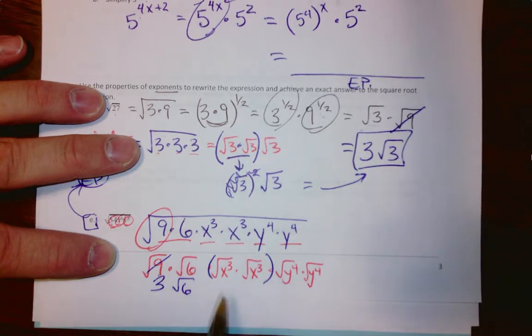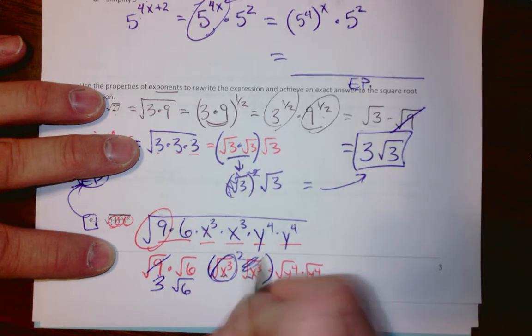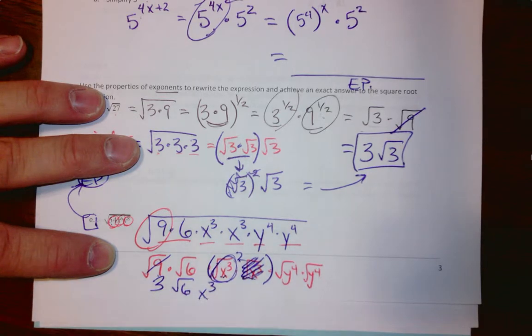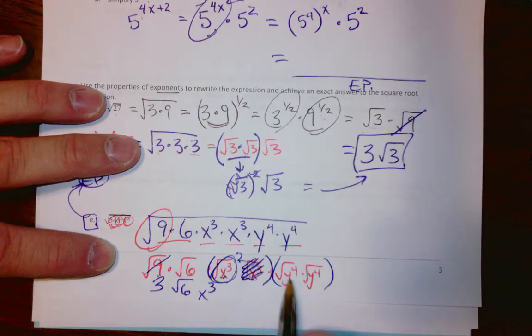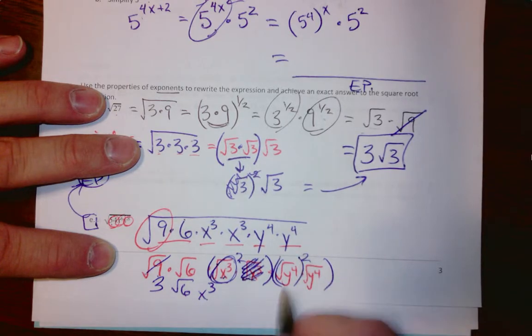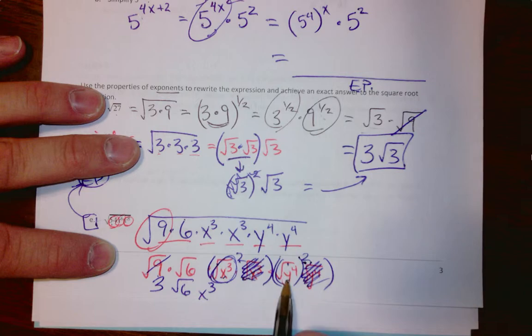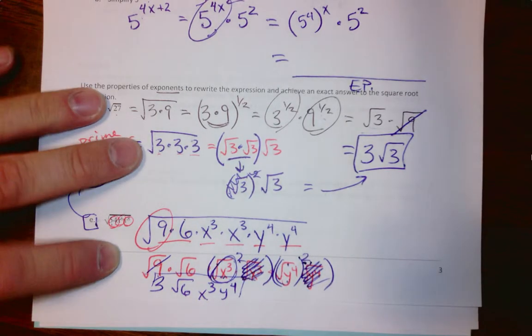If I notice that I have 2 of these, and that's technically the same as one of them squared, then the square and the square root cancel. So I'm left with x to the third. The same thing happens here again. Square root of y to the fourth times square root of y to the fourth. Well, I can rewrite this as the square root of y to the fourth squared, and the square and square root cancel, so I'm left with y to the fourth. Whiz bang boom, there's our answer.